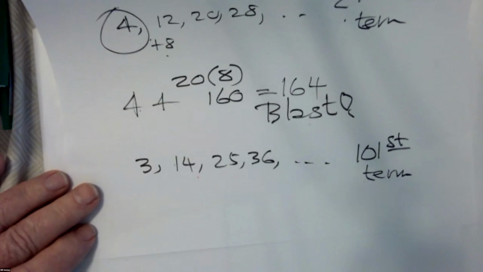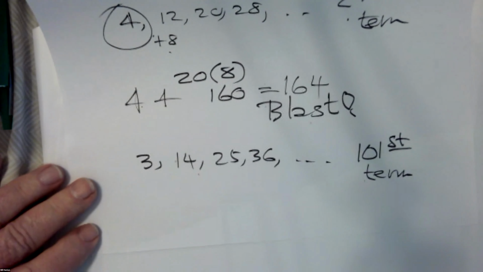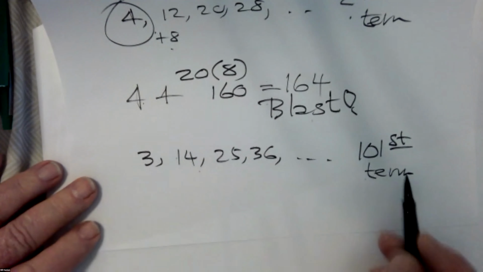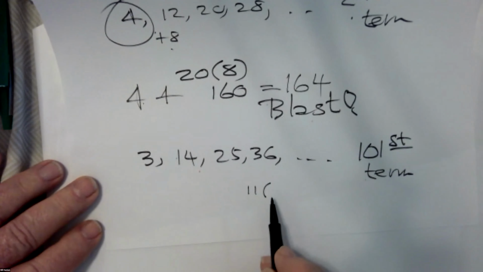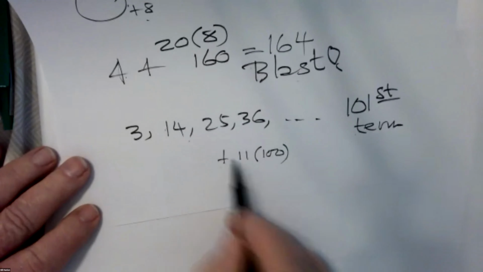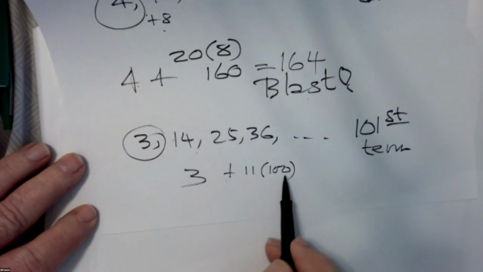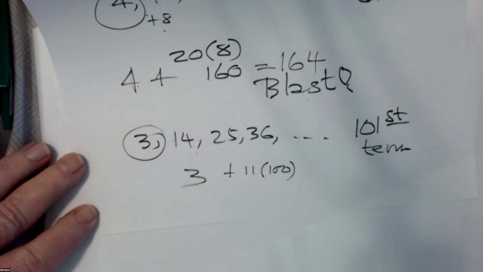Are you going to draw out all those little lines and add your little brains out? Hell no, you're not, because you just saw a pattern. So what are you going to do? You're going to add 11. How many times? 100 times. So that's, just so you know, 1100. And what are you going to add that to? 3. You're going to add it to the first term. So the answer is 1103.